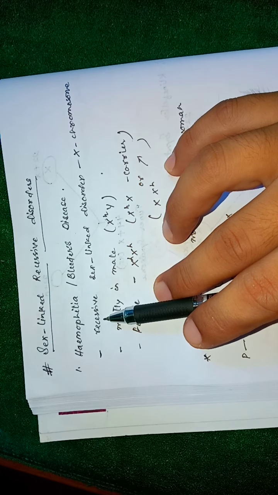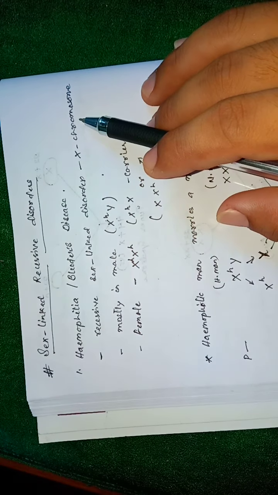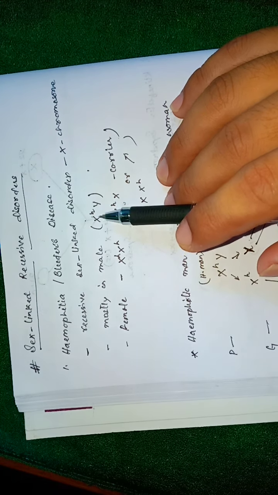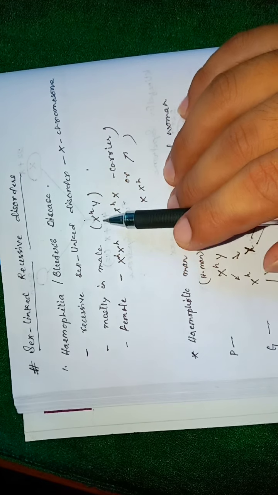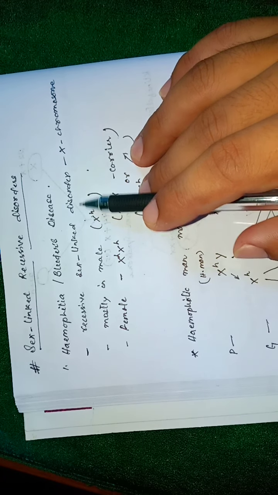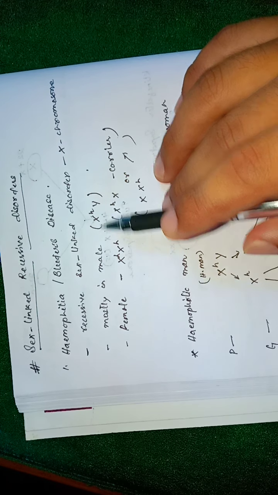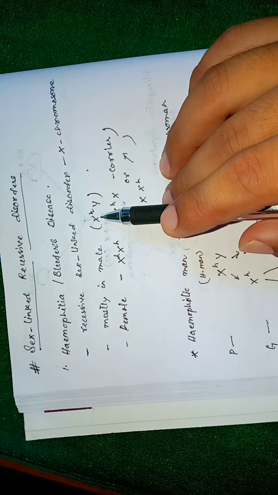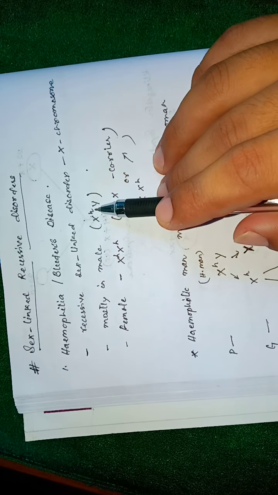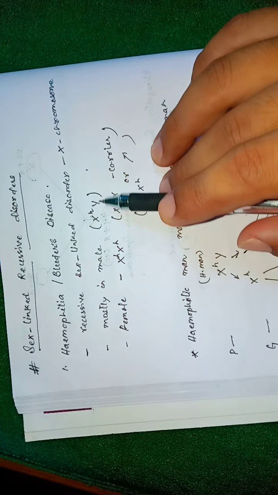Hemophilia is a sex-linked recessive disorder, and the gene for hemophilia occurs on the X chromosome. This hemophilia occurs mostly in males because males have only one X chromosome. In males, the sex chromosomes are XY. So a person will become hemophilic if the gene for hemophilia, that is H, is on the X chromosome. Since males have only one X chromosome, a male becomes hemophilic when the gene coding for hemophilia is present in the X. Y doesn't carry any gene for hemophilia, so the male becomes hemophilic.